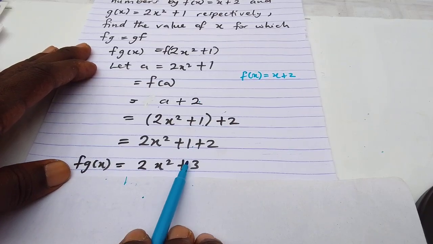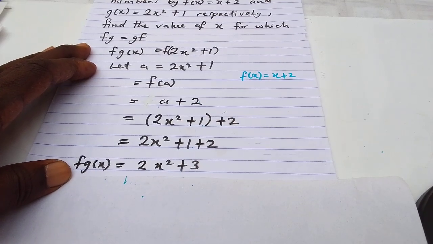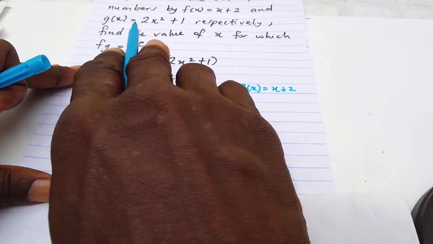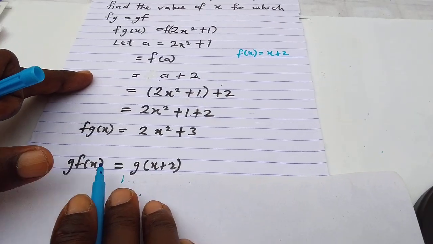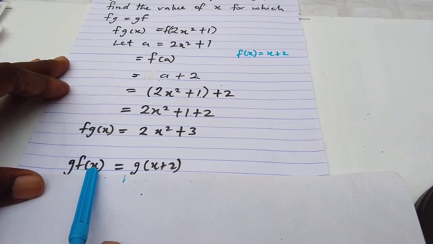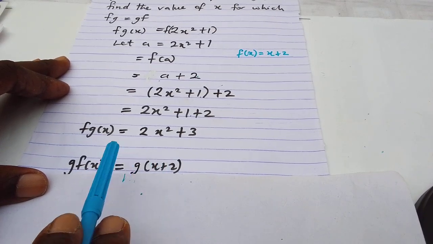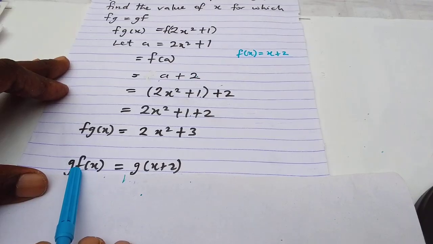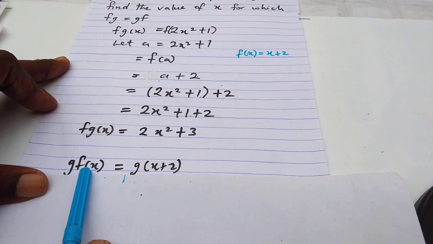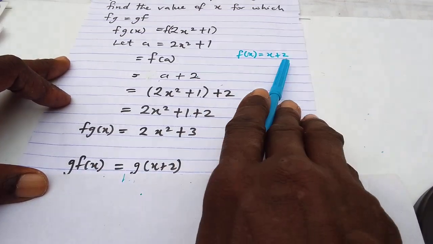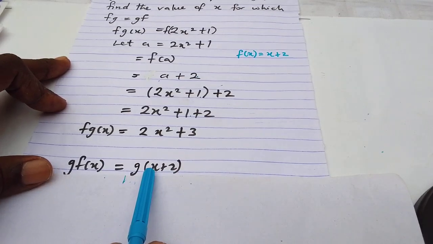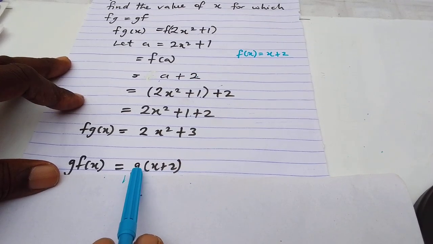So now we have been able to get this one to be 2x squared plus 3. Let's do the other one, that is gf of x. So now, first of all, for us to remove this f of x, you do the mapping from the back, from the right side to the left. So for you to remove this f of x, you are going to replace it by the mapping. The mapping of f of x is x plus 2. So you are going to replace it here, making x plus 2. So g of x plus 2.